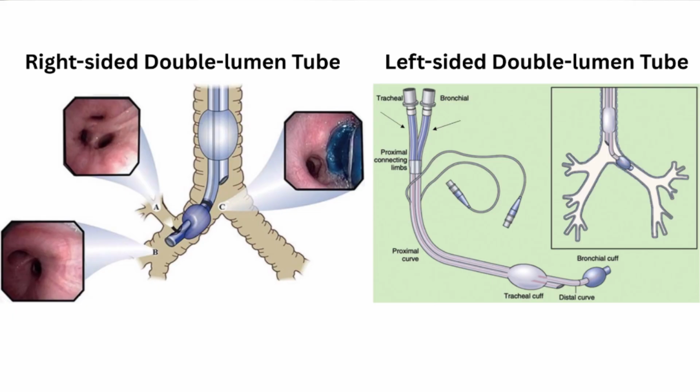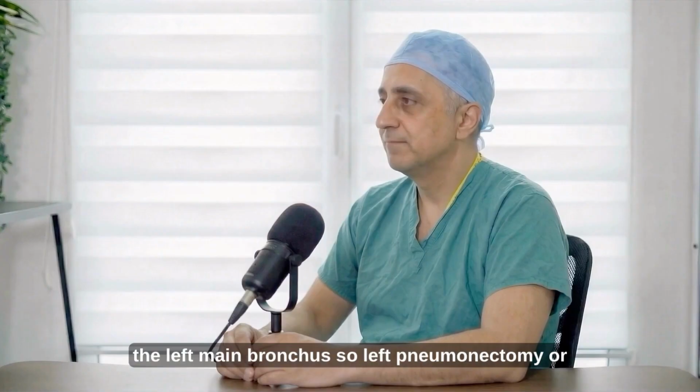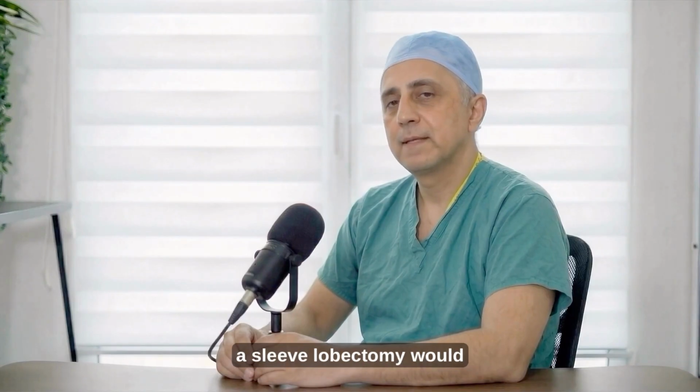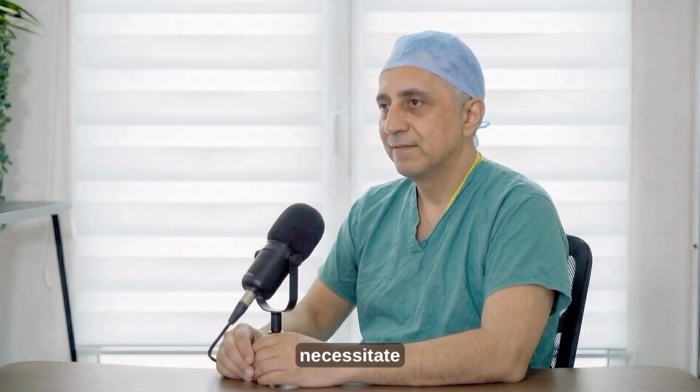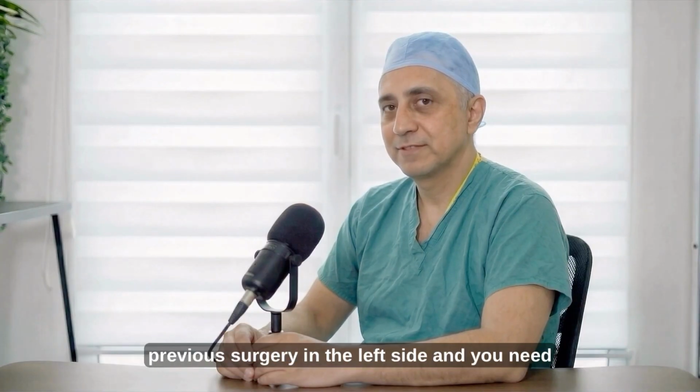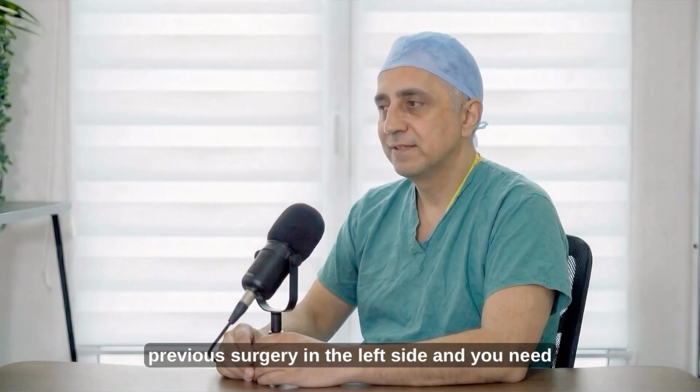But the only times when the left-sided tube is not suitable is when surgery might involve the left main bronchus, so a left pneumonectomy or a sleeve lobectomy would necessitate putting a right-sided tube in to prevent that, or if there's been previous surgery on the left side and you need to avoid that.